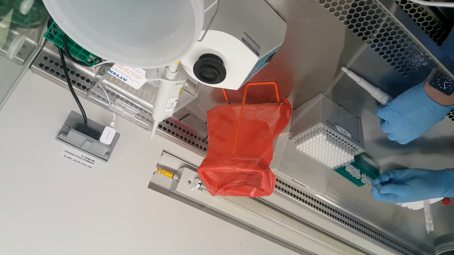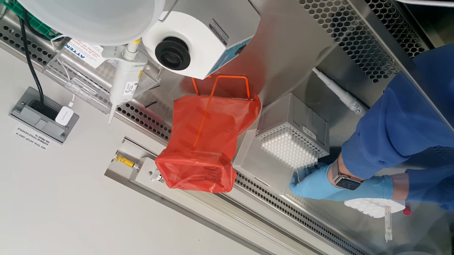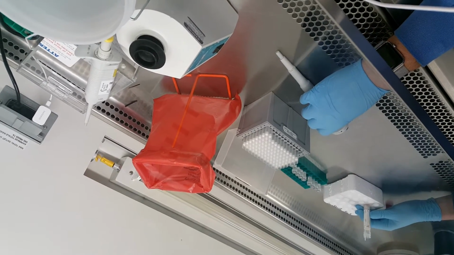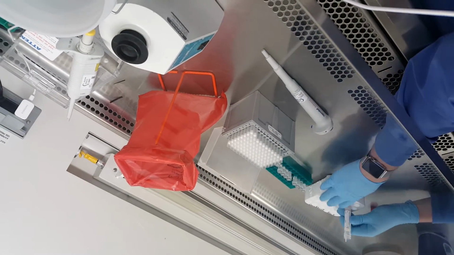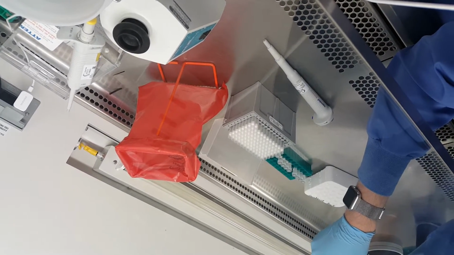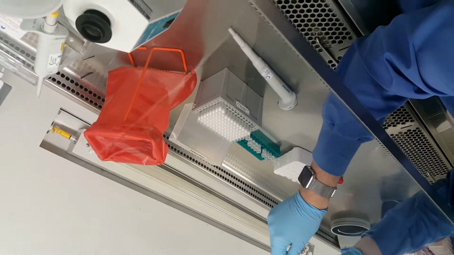And then the 250 microliters adds up to 1 milliliter. So if you add the 2 together, you have 3.4. There should be about 600 microliter left, probably a little bit less. So that all goes into tube number 9.